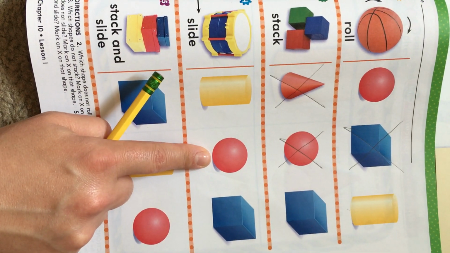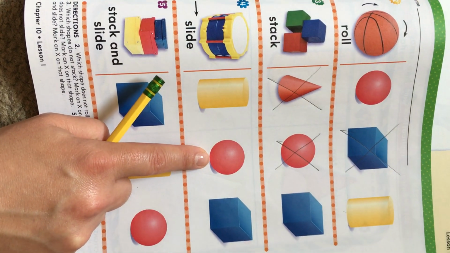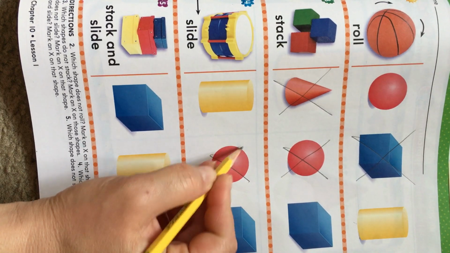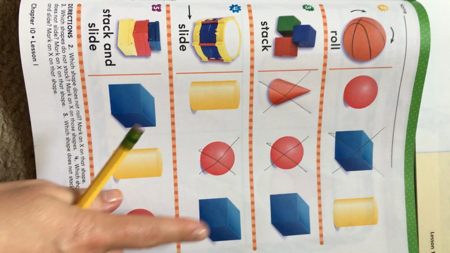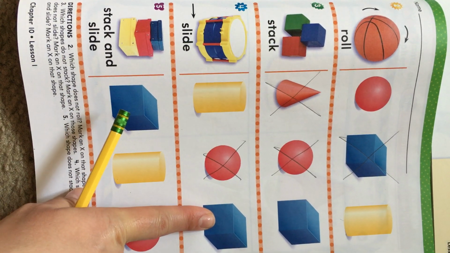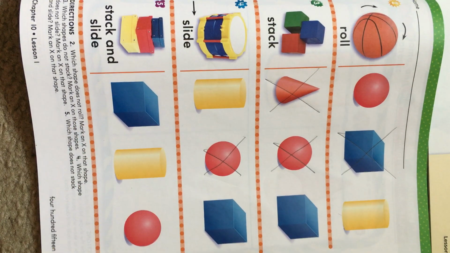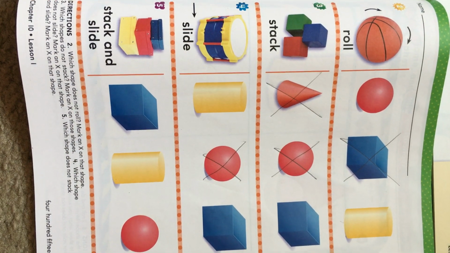Can we slide this sphere like a ball? No, it would end up rolling on us. So we're going to put a big X there. Can we slide a cube like a box? Yes, so we're going to leave that available to slide.